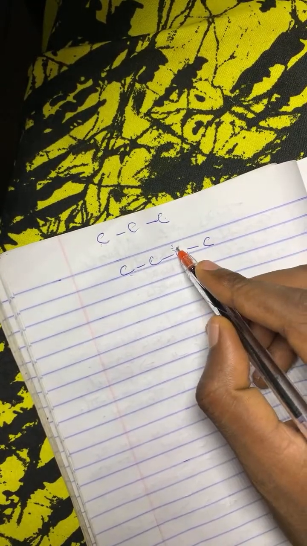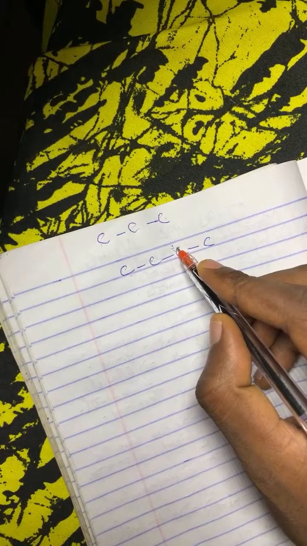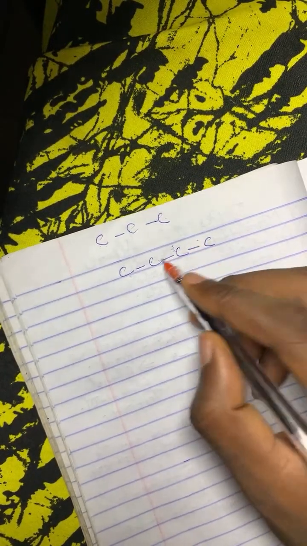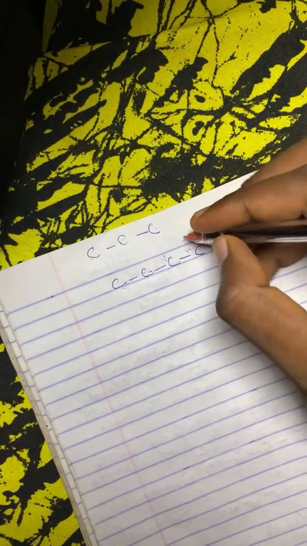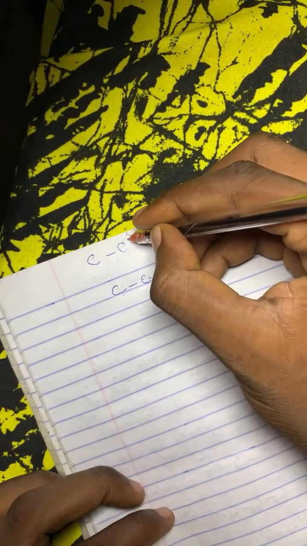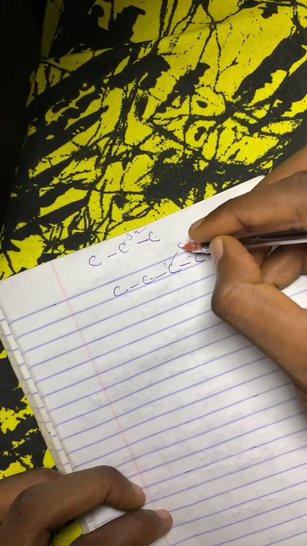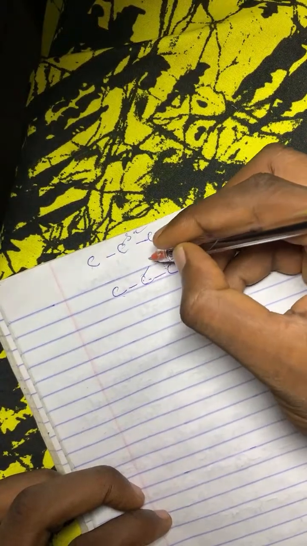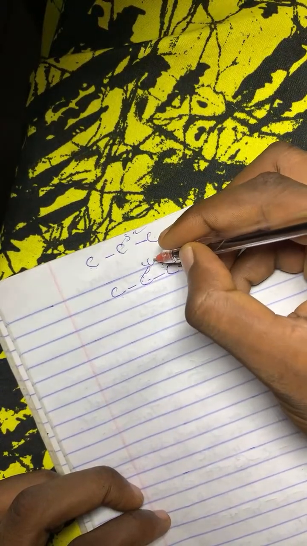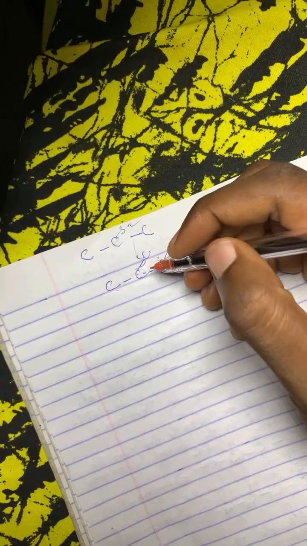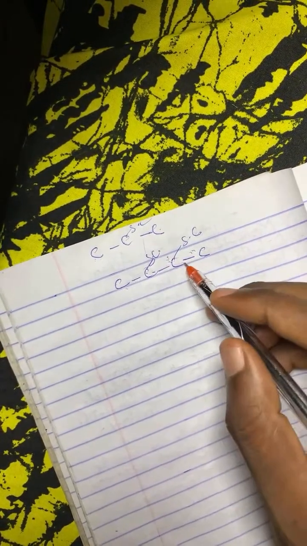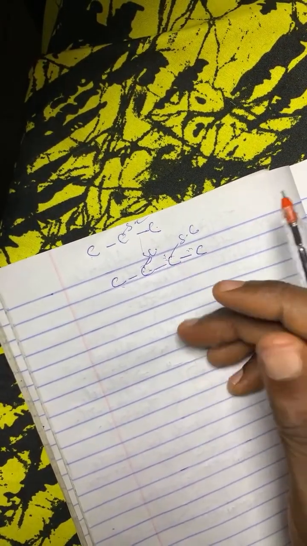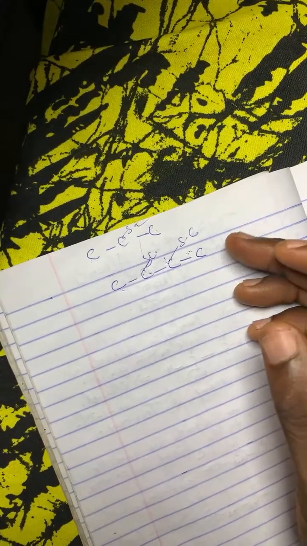This one also is a secondary carbon atom. Why is it a secondary carbon atom? Because it has two other carbon atoms attached to it. So this is SC, secondary carbon atom. So when the OH group is attached to this particular secondary carbon atom, that alkanol is called what? A secondary alkanol or alcohol.